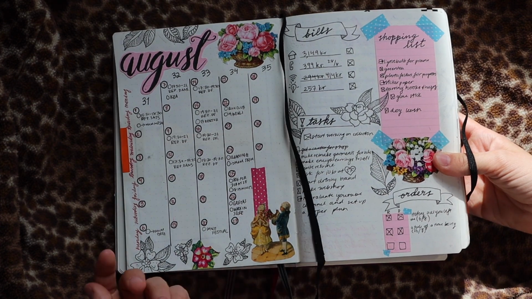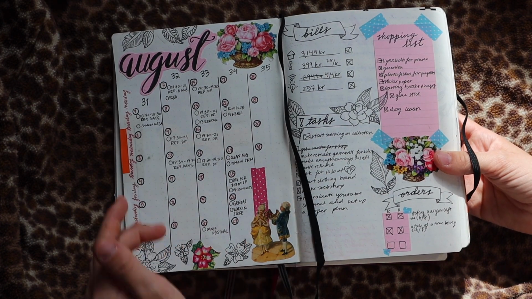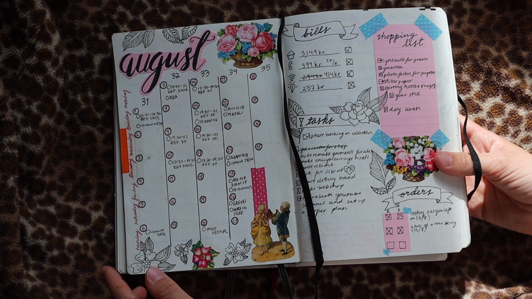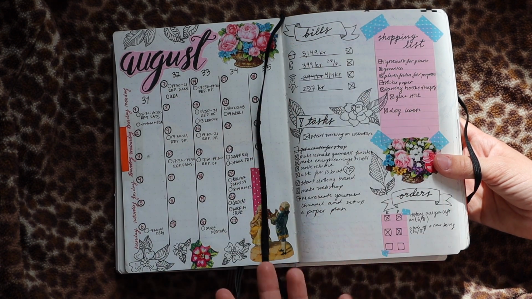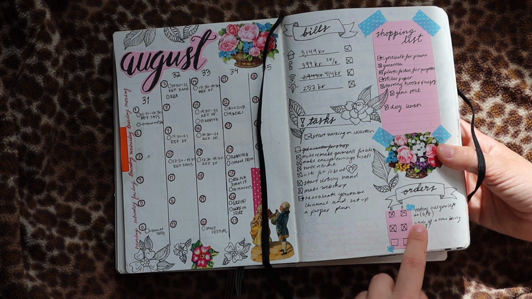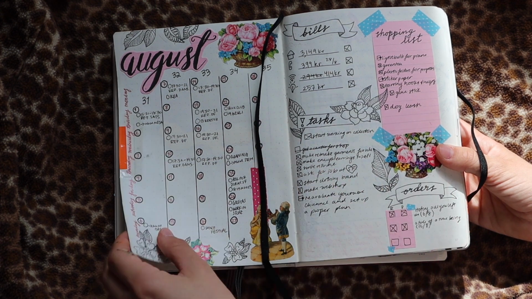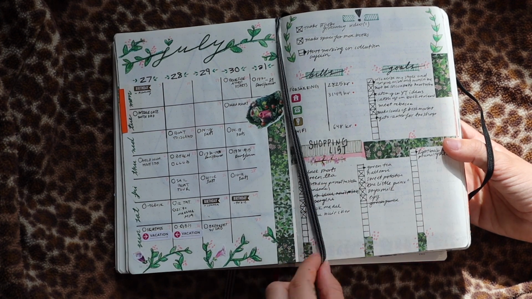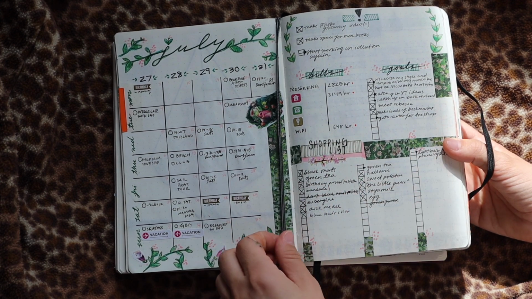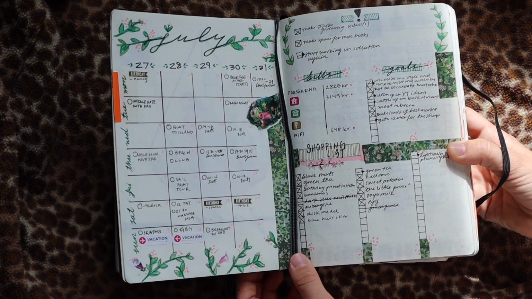Here's one where I don't even do the line in between. I just make it a list for each of the weeks, and on this side I filled it with whatever I want. I have orders, shopping list, tasks, and bills. And then here's another one where I do the box grid, and here I also have the extra spread. So this is also a really good option for that.